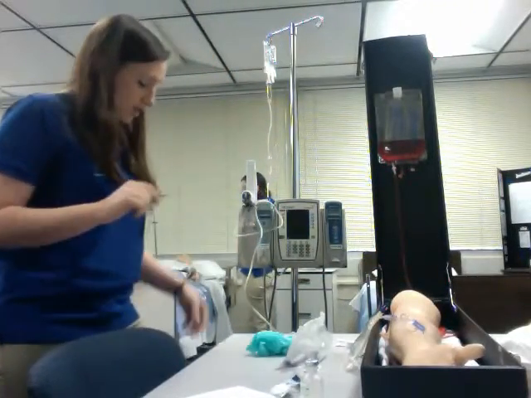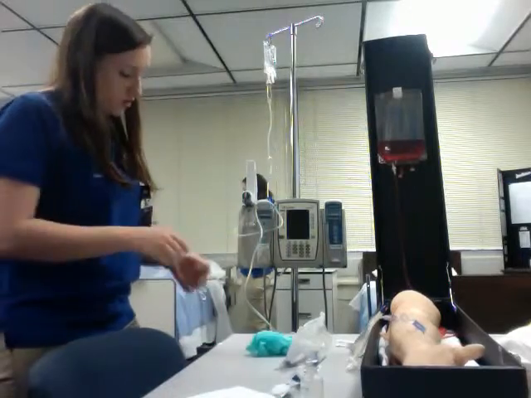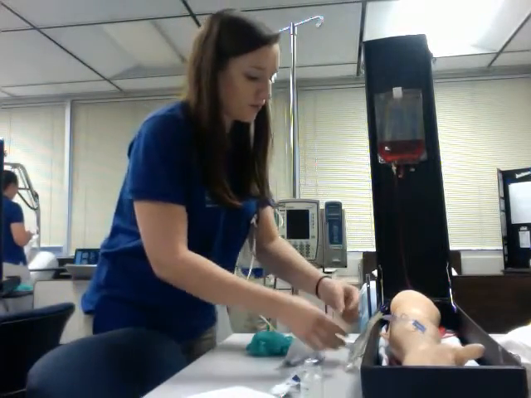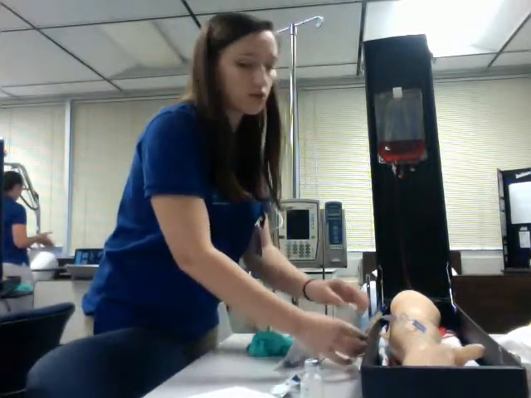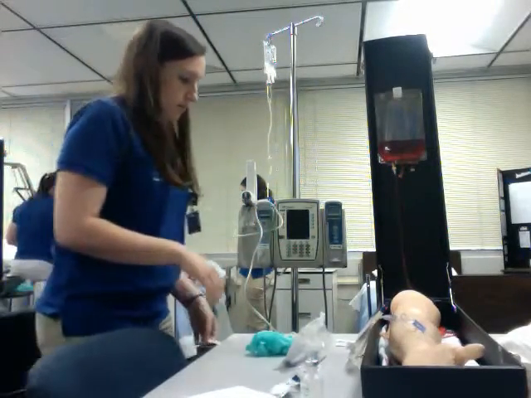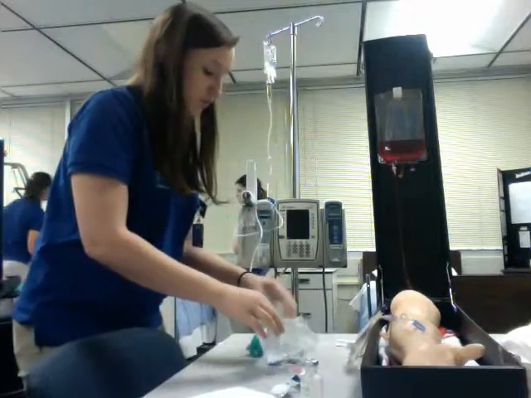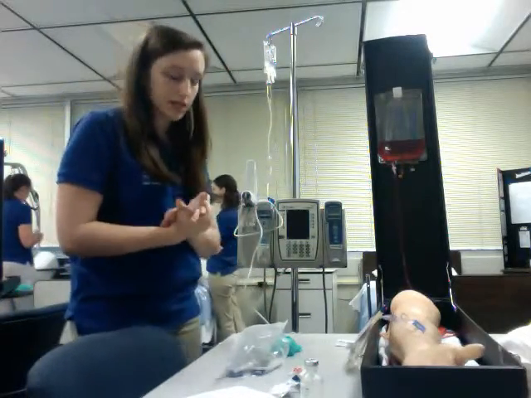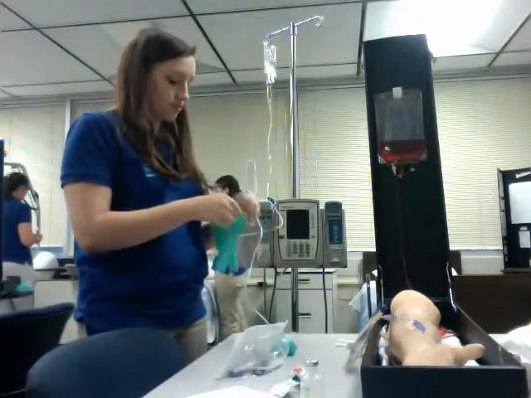So I'm going to go ahead and write up my medication label, which has the patient's name, the dose, route, and frequency. So that is all set. Now I'm going to prime my tubing. So I'm going to perform hand hygiene. I'm going to get my gloves on.